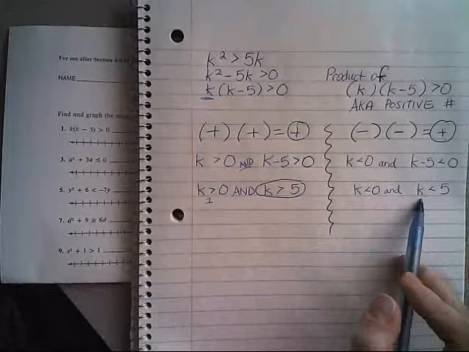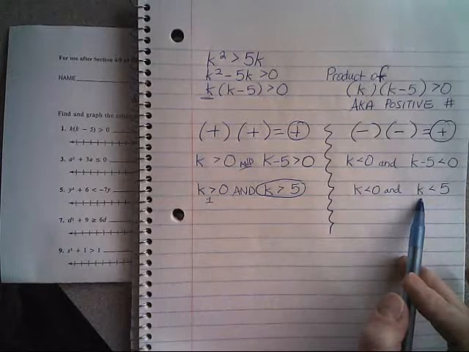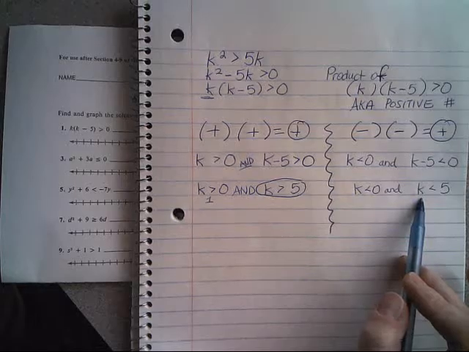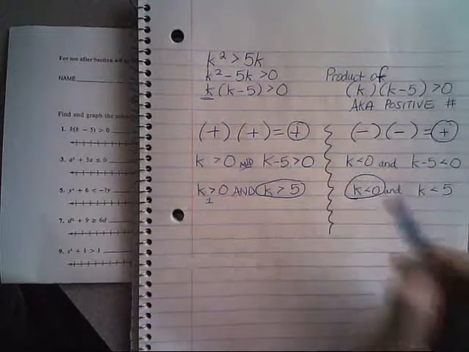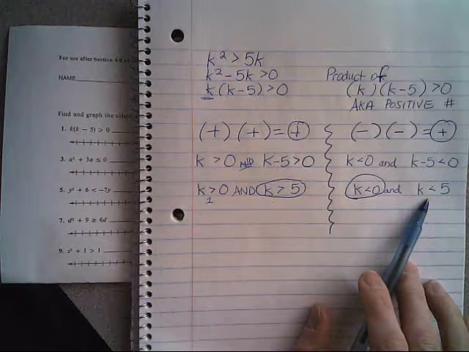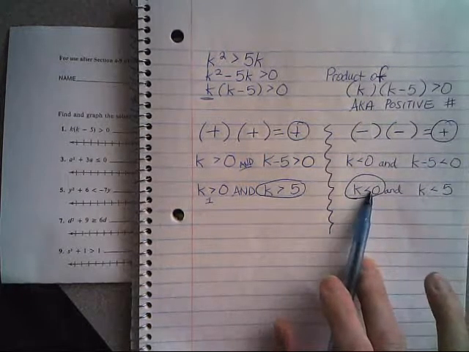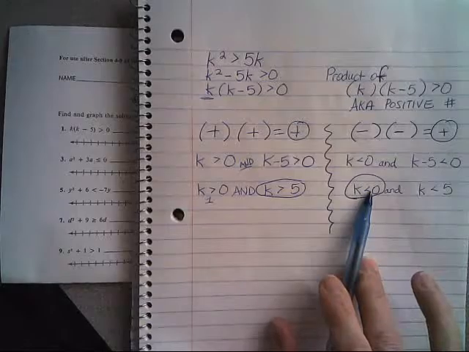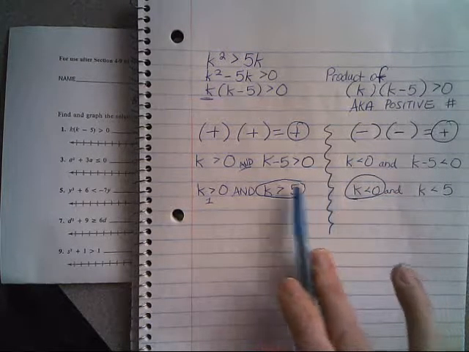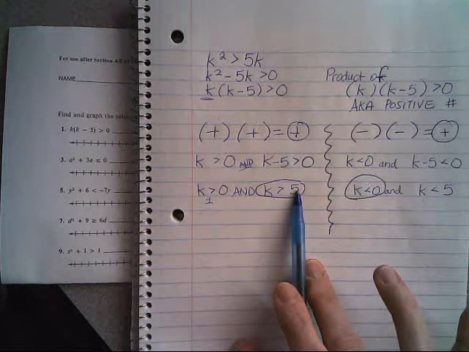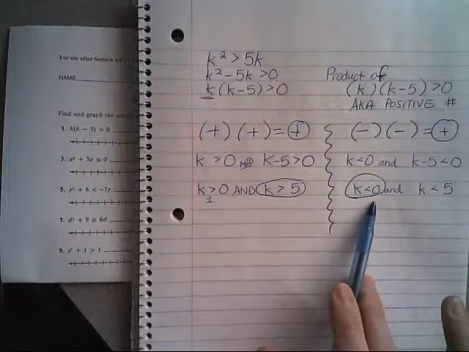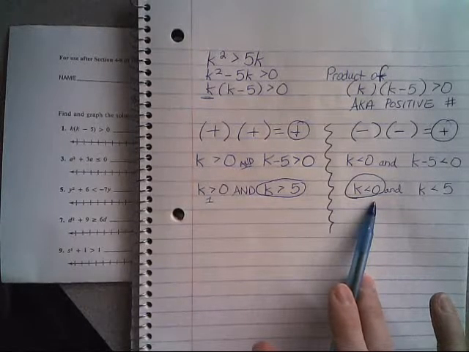Which of these two will satisfy both? 0, right? How do I know? Let's check a number less than 5, like 4. Is 4 also less than 0? No, it is not. Which is why only the 0 and only the 5 answer the "and" component.